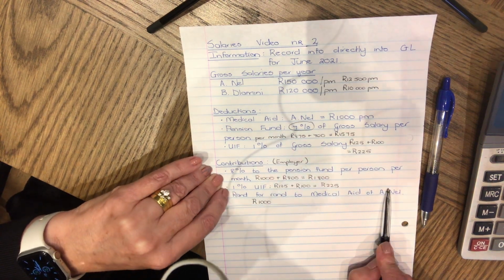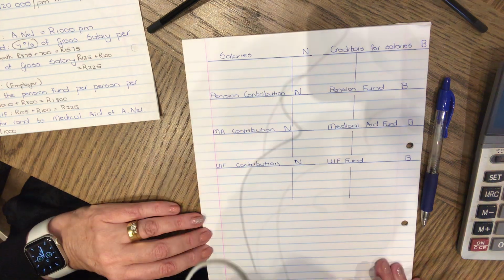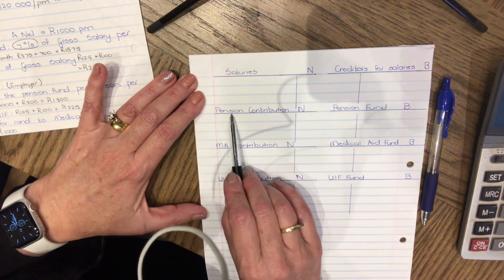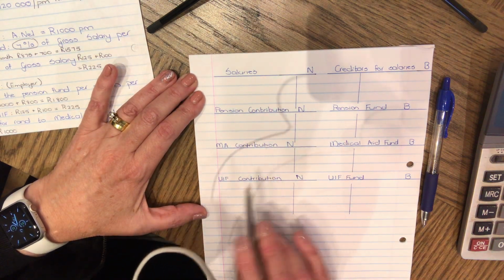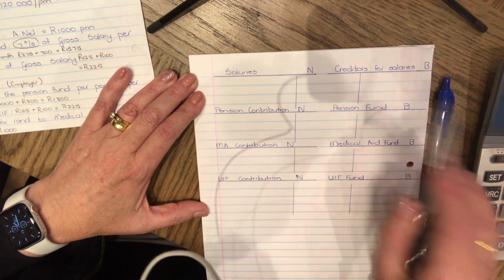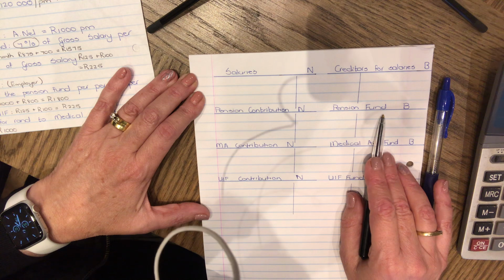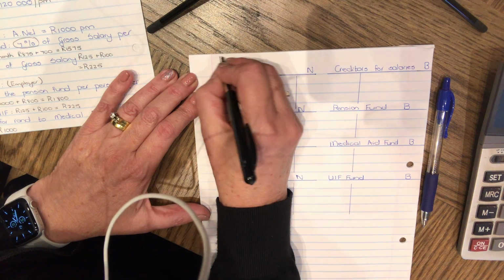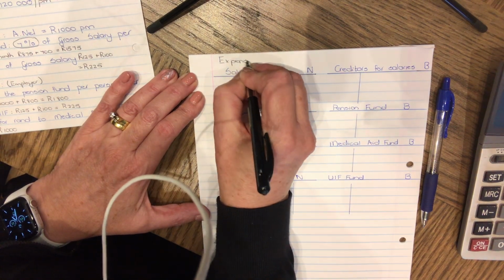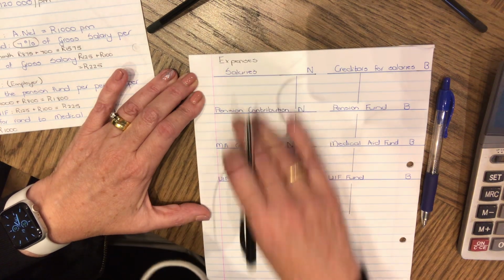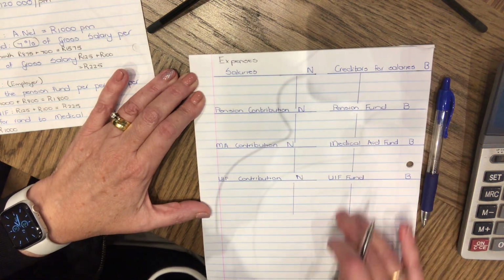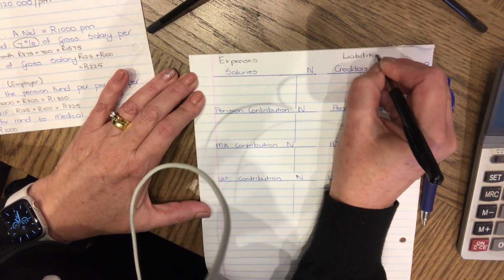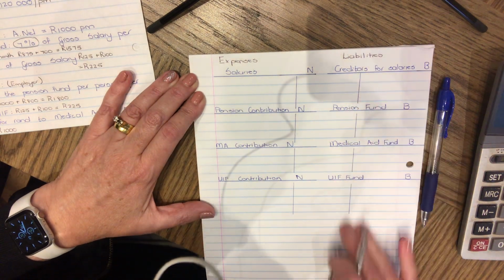And this is what our general ledger looks like. I have got in my general ledger salaries, pension contribution, medical aid contribution, and UIF contribution. I have creditors for salaries, pension fund, medical aid fund, and UIF fund. These are all expenses. So these are just expenses for the business. These are all liabilities. They need to be paid over to these different funds.